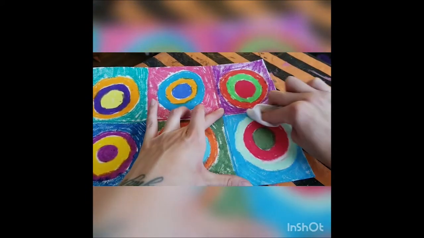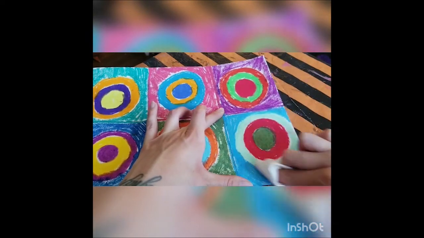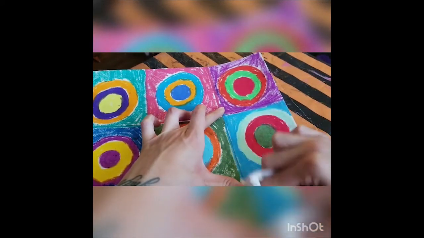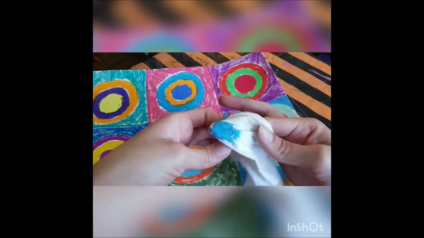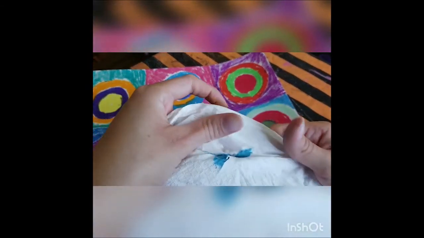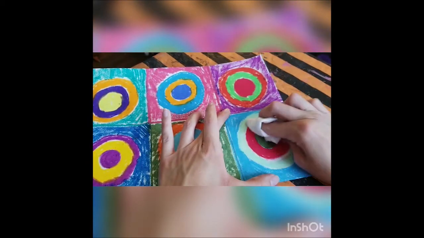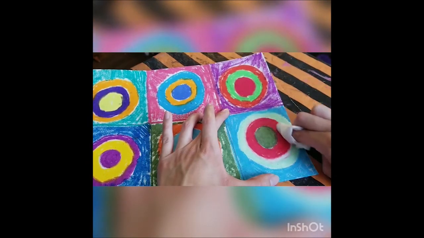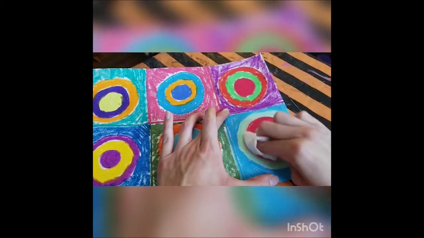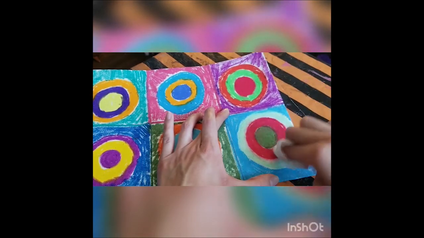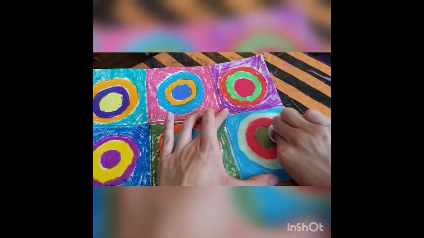Once you get this color going, you're going to want to move your paper to a clean area of your tissue paper and start with the next color. And this will give it that smooth finished look.